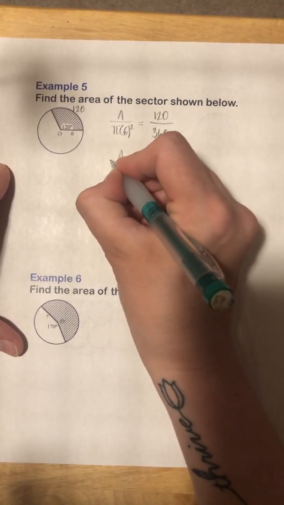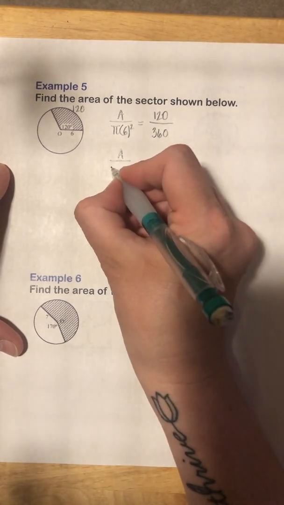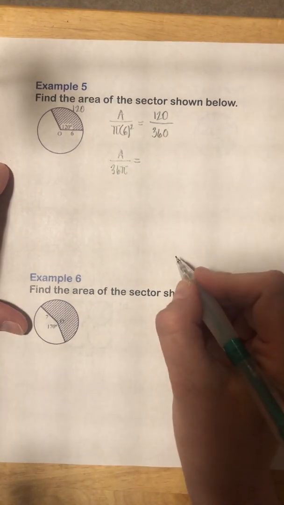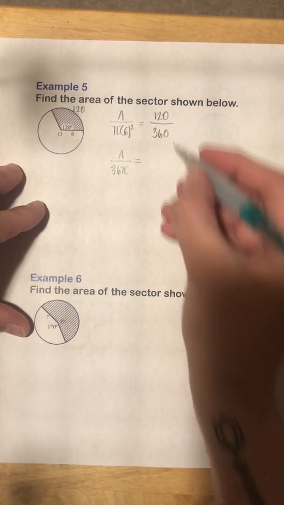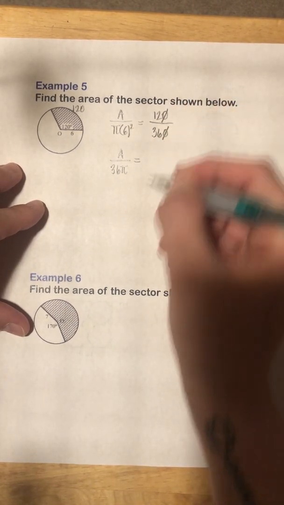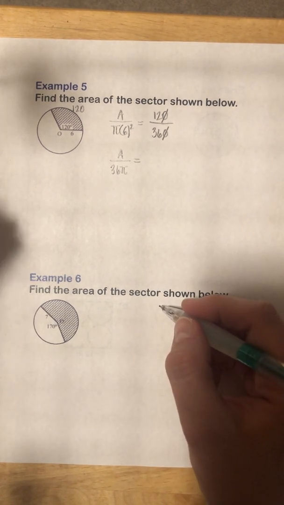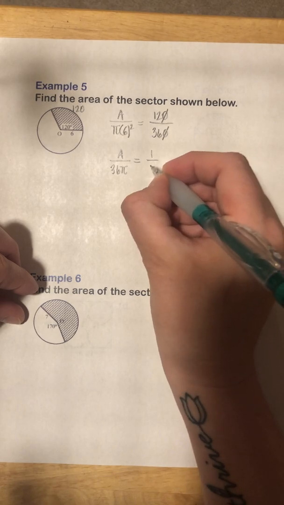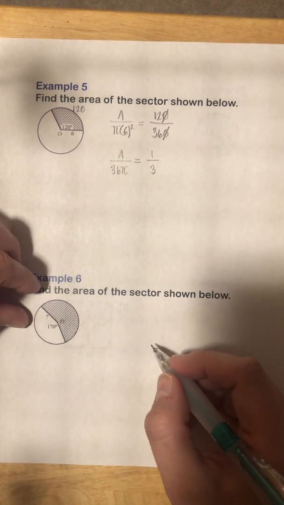All right, so we have A over 6 squared is 36, so that turns into 36 times pi equals, we have 120 over 360. I've got a 0 in the top and a 0 in the bottom, so if I divide out a 10 and get rid of those zeros, I have 12 over 36. Both of those numbers are divisible by 12. That's going to reduce to 1/3.